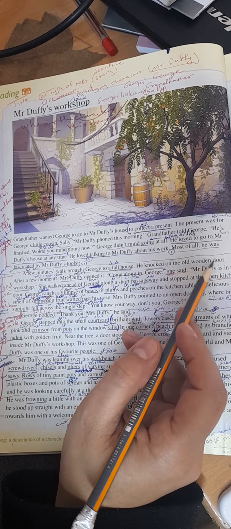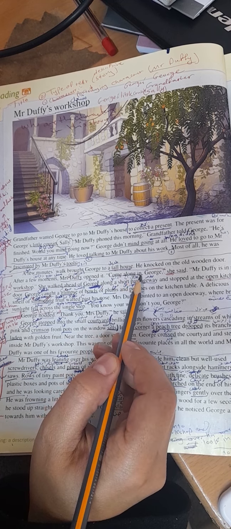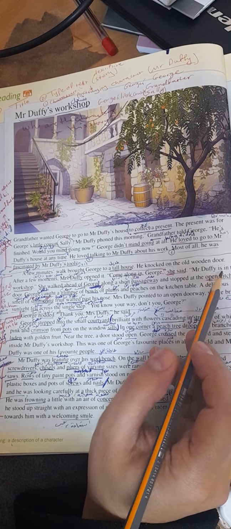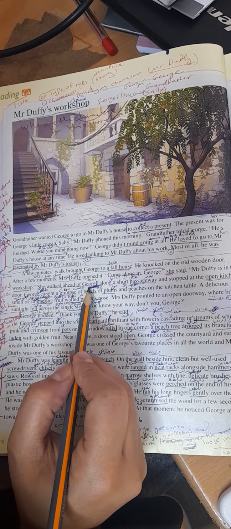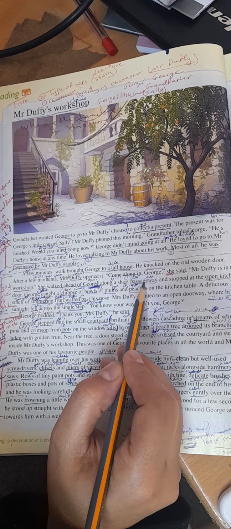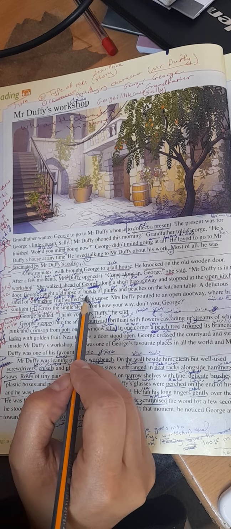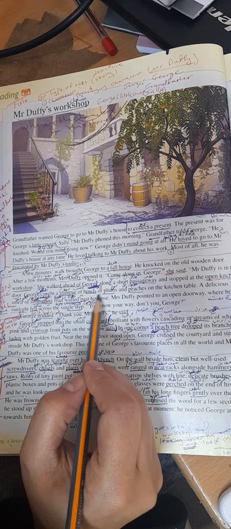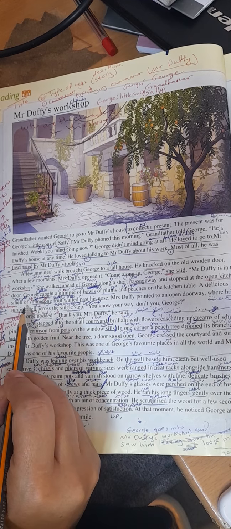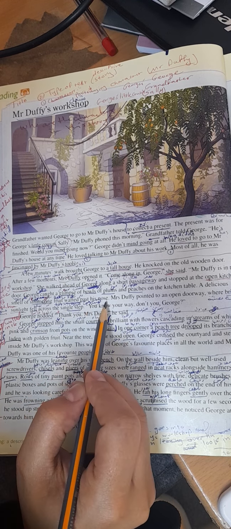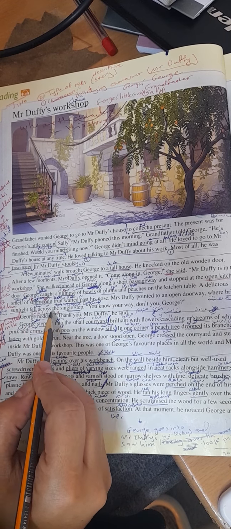He knocked on the old wooden door. After a few moments, Mrs. Duffy opened it. Come along in, George, she said. Mr. Duffy is in the workshop. She walked ahead of George along a short passageway and stopped at the open kitchen door. George caught a glimpse of pools of plums and peaches on the kitchen table. Delicious smell of simmering fruit wafted past his nose. Mrs. Duffy pointed to an open doorway where bright sunlight fell across the single step.